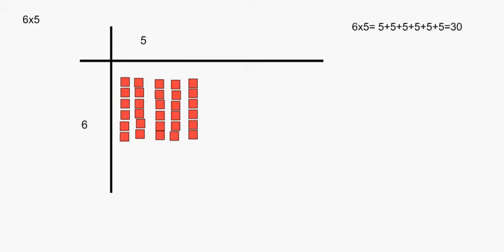So the student can still see that this 6 by 5, 6 times 5, could be written as, over here, 6 groups of 5, but here we could talk about 5 groups of 6. And we're going to write down over here what that might look like. And there it is.